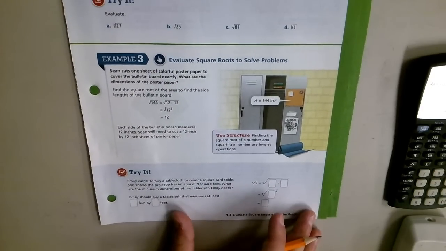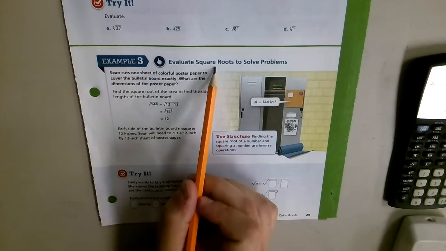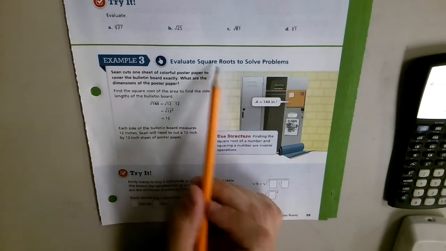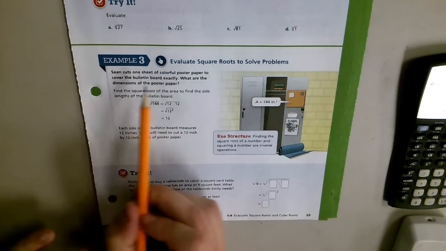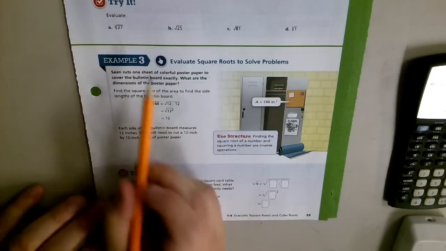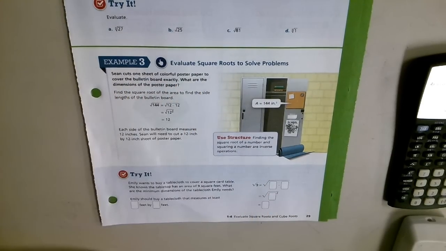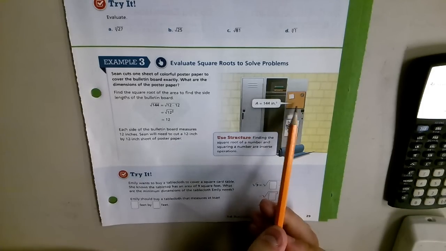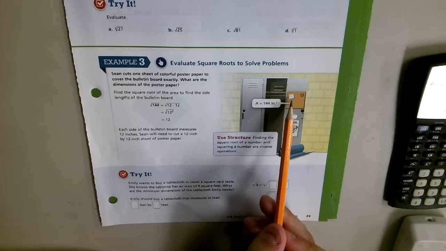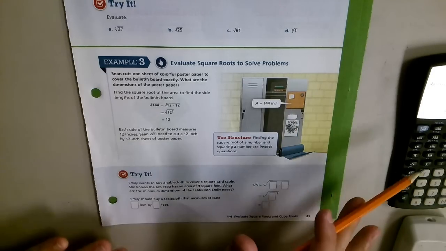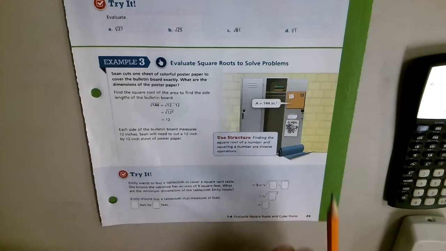Alright, now let's go to example 3. So you can see with the title here that we're going to be using square roots on this one. Let's figure out why. So Sean cuts one sheet of colorful poster paper to cover the bulletin board exactly. Okay, so he's putting it on his locker, on this bulletin board. So he's trying to cover it, which means he's dealing with an area.